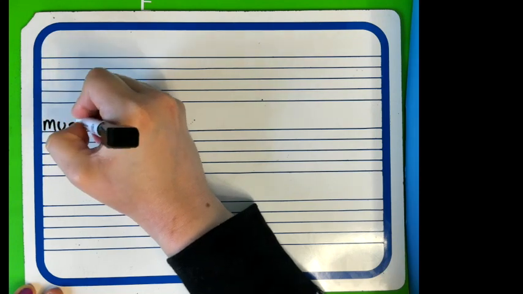All right, boys and girls, so now we're going to go ahead and learn about how to read music when we see it on a piece of paper. So to get started, we're going to learn the musical alphabet. That's also known as your music ABCs.